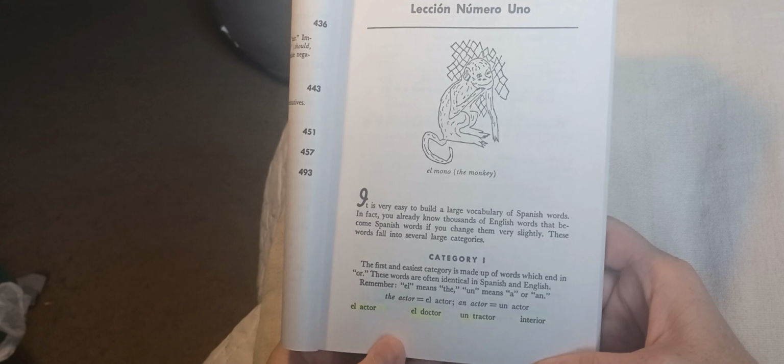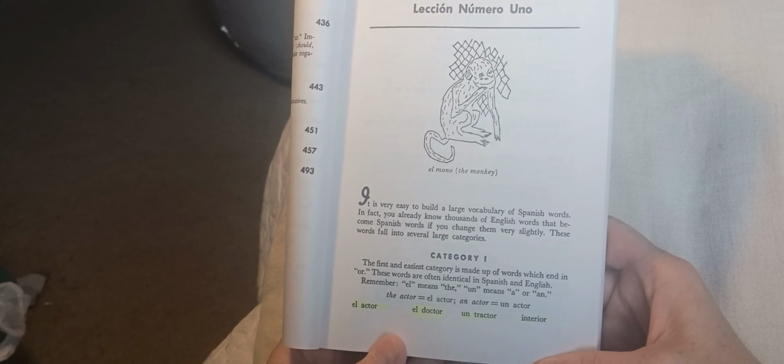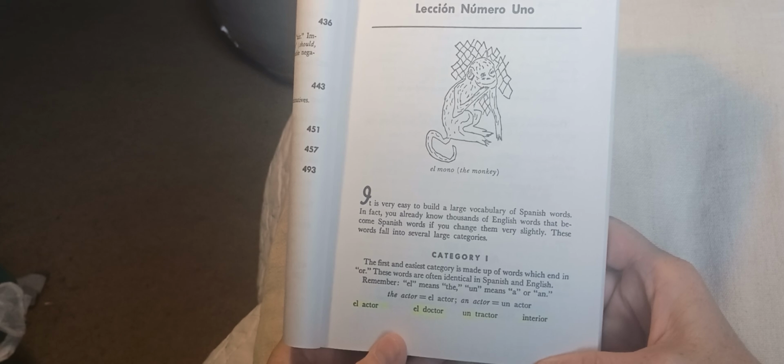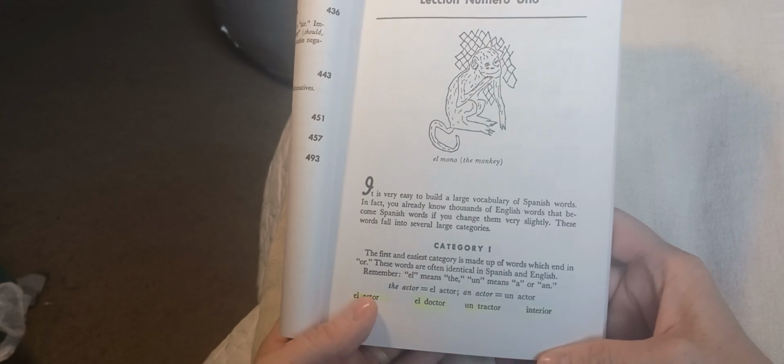Category 1. The first and easiest category is made up of words which end in OR. These words are often identical in Spanish and English. Remember, el means the, un means a or an. The actor, el actor, an actor, un actor. El actor, el doctor, un tractor, interior.